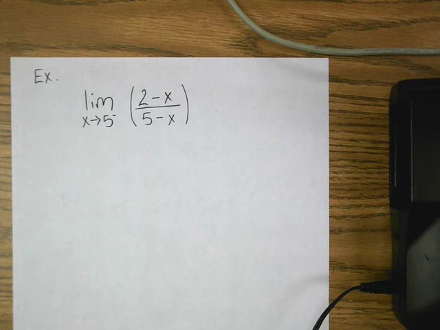So we're on our third and final example that I'm going to do with you here today, and it is the limit as x approaches 5 from the negative side of 2 minus x over 5 minus x. Okay, so we go through our usual thought process and ask ourselves, are we approaching a vertical asymptote?